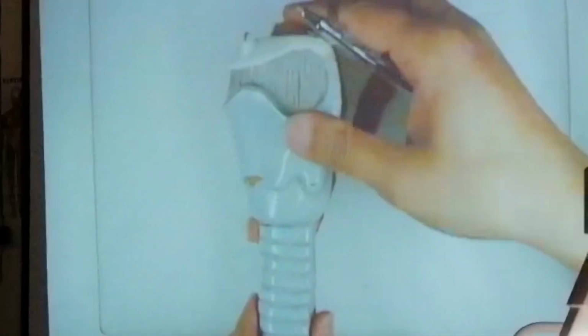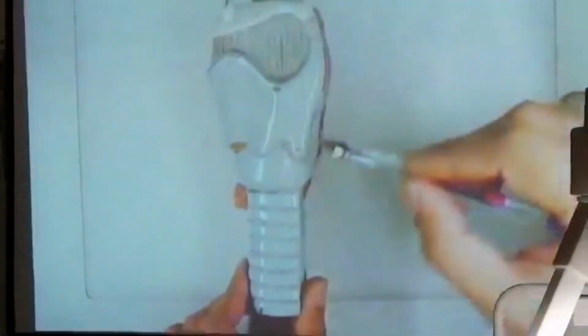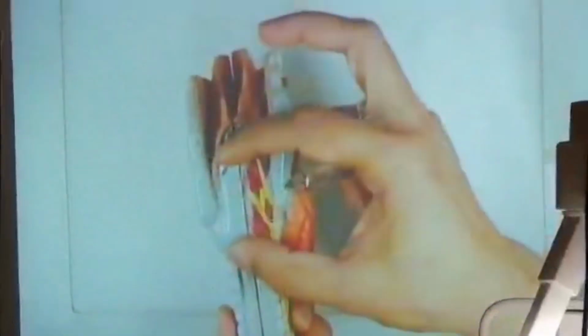Here is the narrow anterior arch, see it. This is the arch of the cricoid cartilage, narrow anteriorly, broad lamina posteriorly.